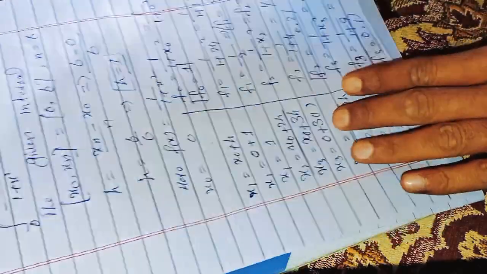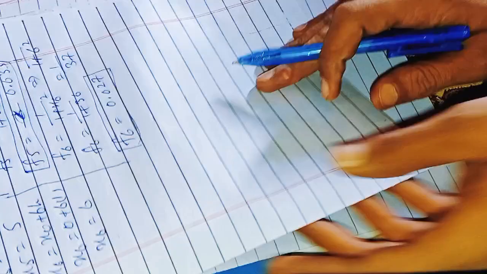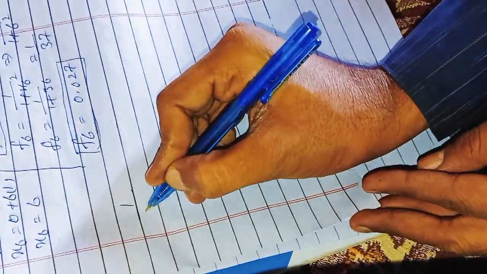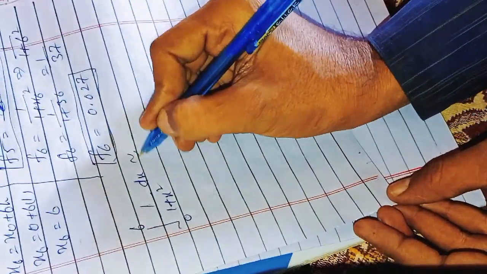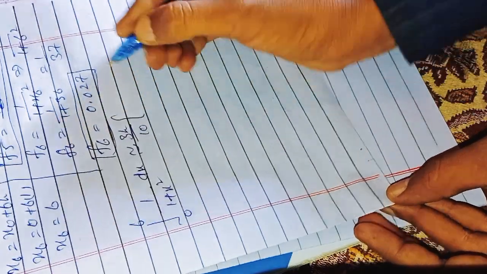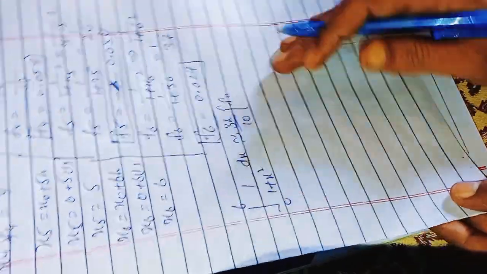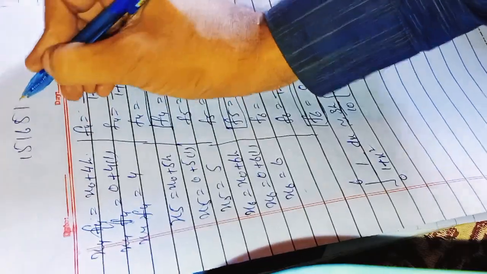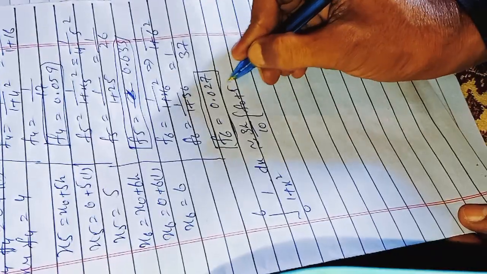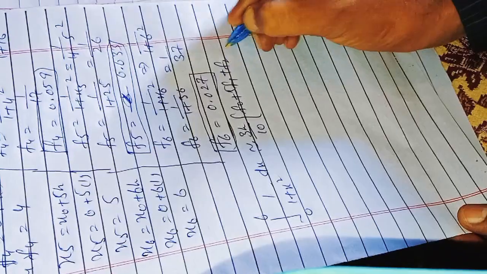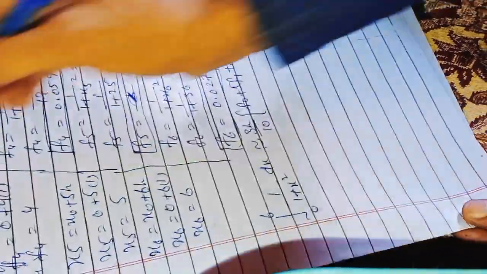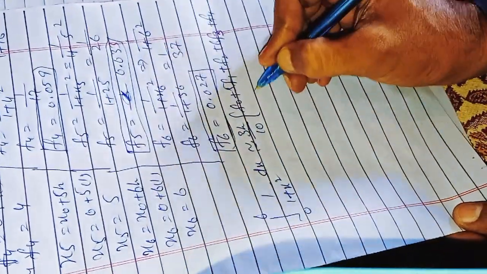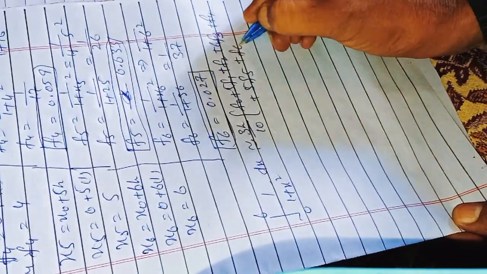Now we use this formula: the integration of 1 upon 1 plus x square dx from 0 to 6 is approximately equal to 3h upon 10 times f0 plus 5 f1 plus f2 plus 6 f3 plus f4 plus 5 f5 plus f6. I taught you about this formula. Okay, this is our formula.